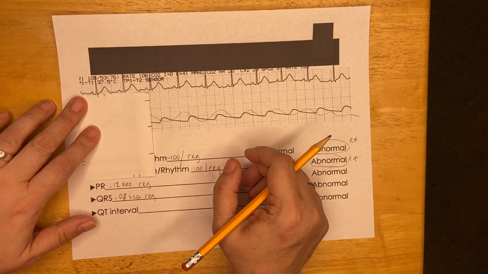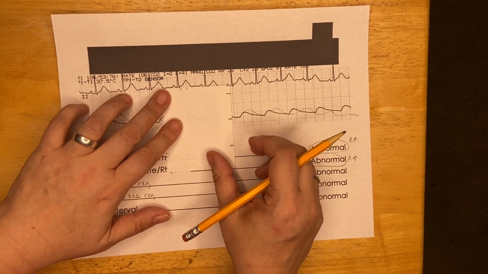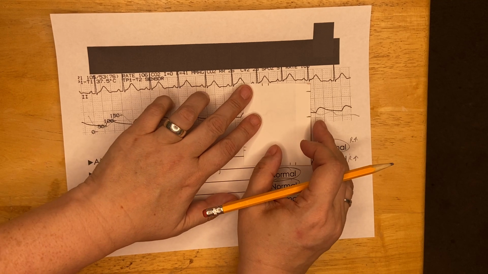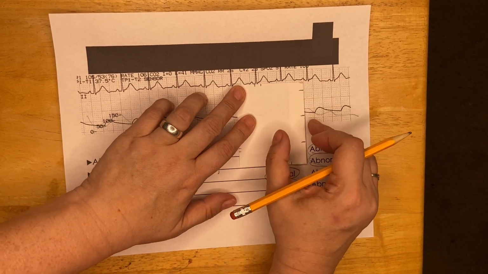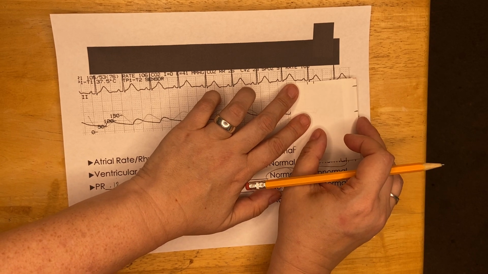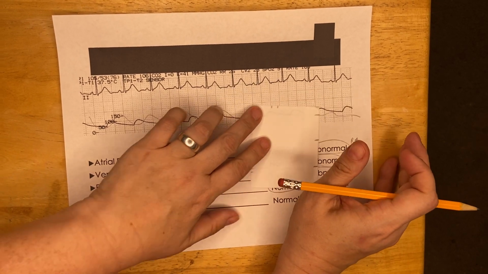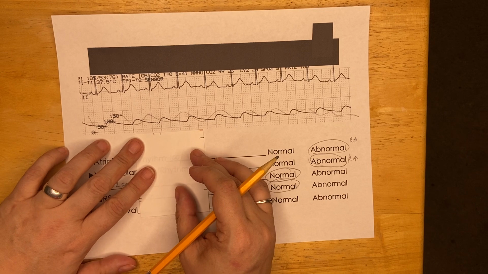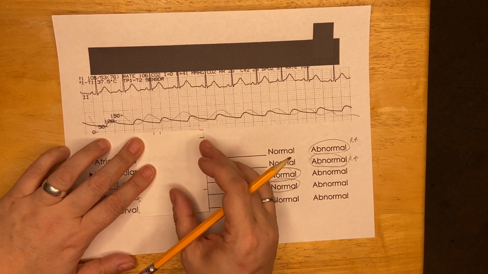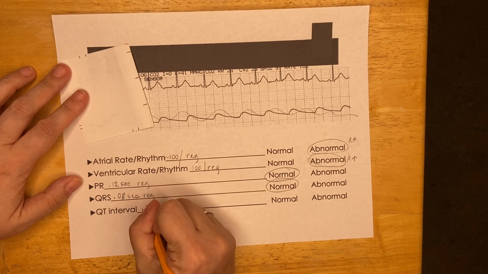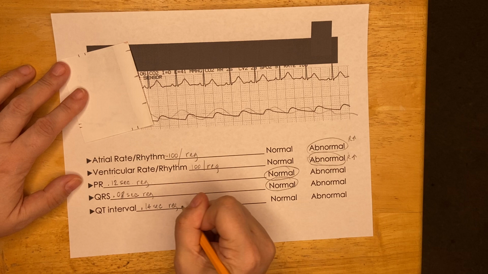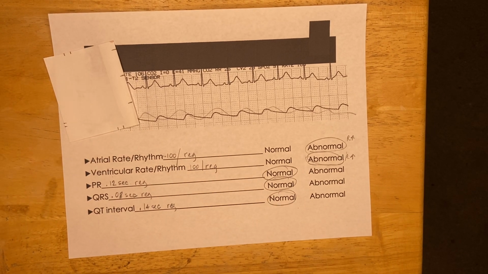You always measure along the isoelectric line. So I'm going Q to where the T rises up off the baseline. And that's looking about the same to me all the way across this strip with every one. So I'm going to bring it down here and same thing again. I've got about 3.5 boxes. So I'm going to say it's 0.14 seconds. It's regular, and that's pretty normal.